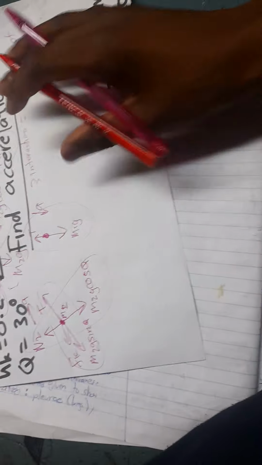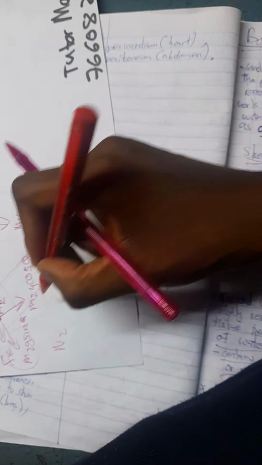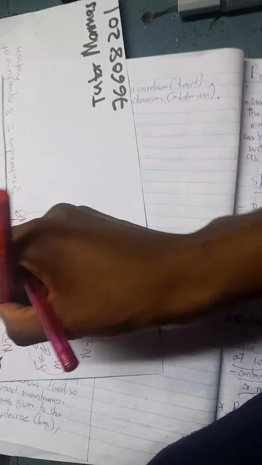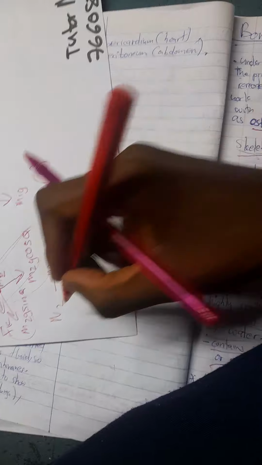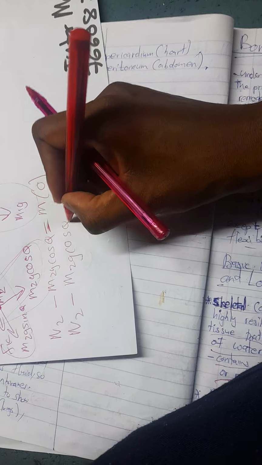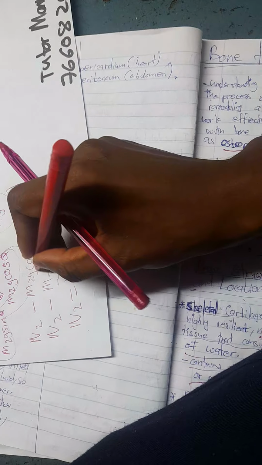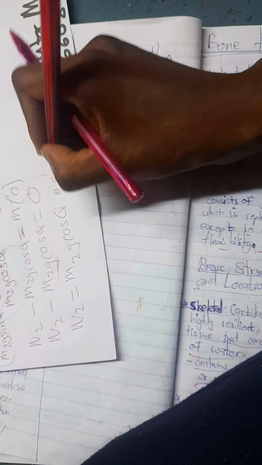The first equation is going to be N2 minus m2g cos theta equals to, is there motion in this vertical direction? There's no motion, so it's going to be 0 here. And we have N2 minus m2g cos theta equals 0, which is N2 equals, I take this to the other side, m2g cos theta, and this is equation number 1 which we have formulated.